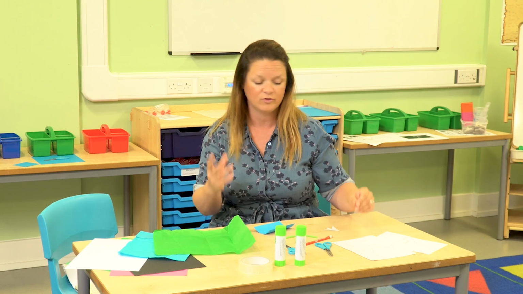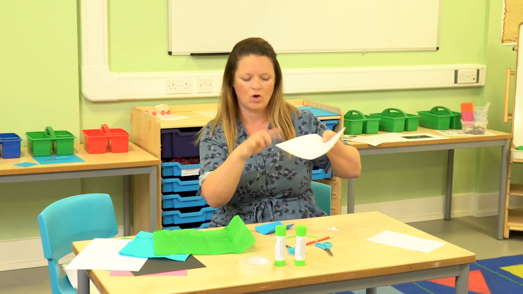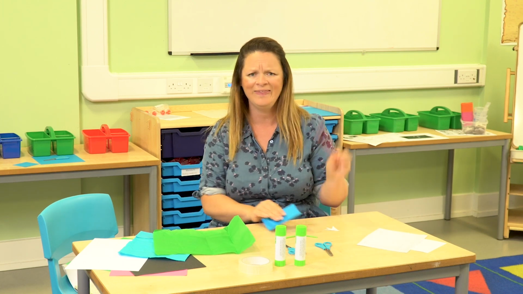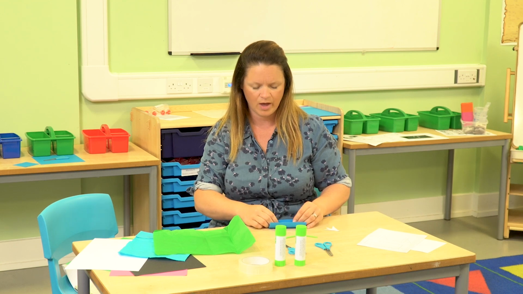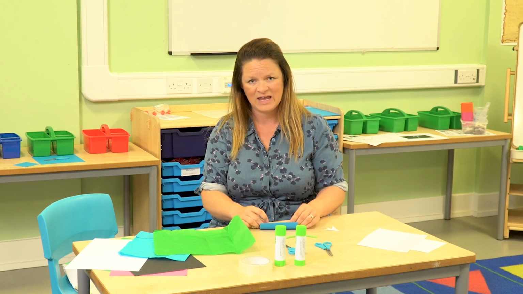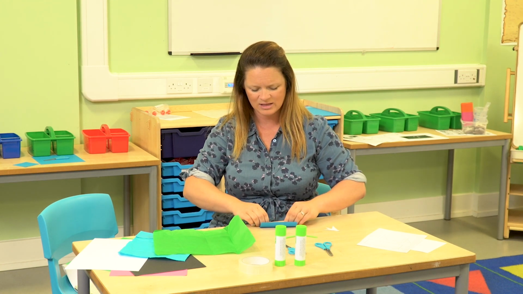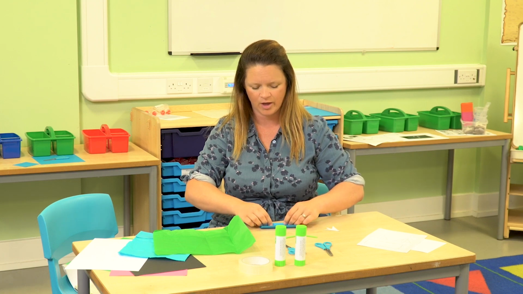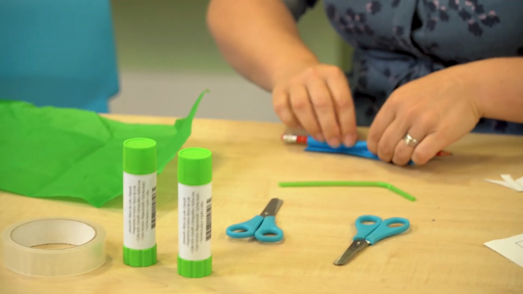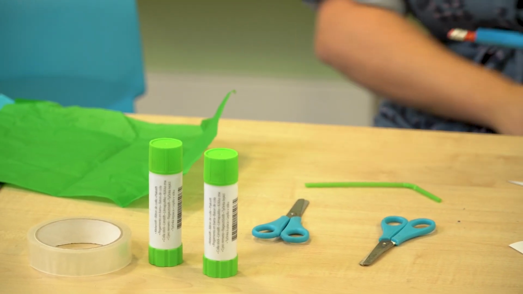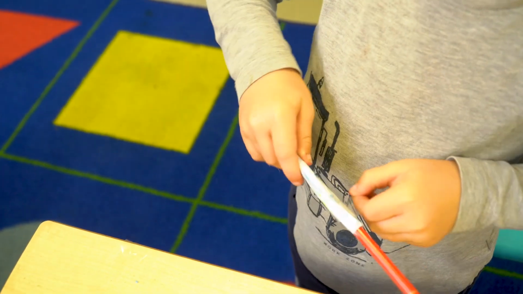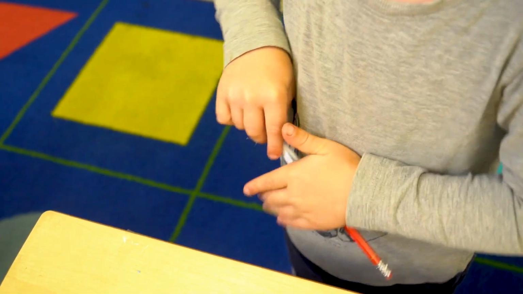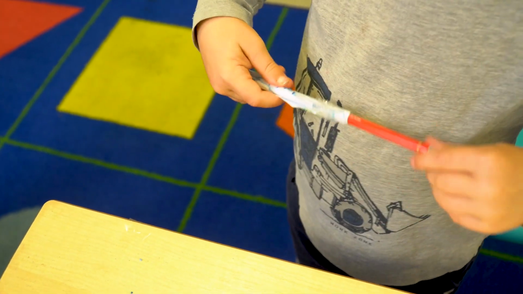To make the straw rocket, they can cut out the rectangle on the template, and then use a pencil to roll the paper up. Now this is fiddly, but the children can do it if they persevere. So they roll, roll, roll, roll, roll, and then just one bit of sellotape, which they can pre-cut, can be placed on top. Now this forms the basis of the rocket.